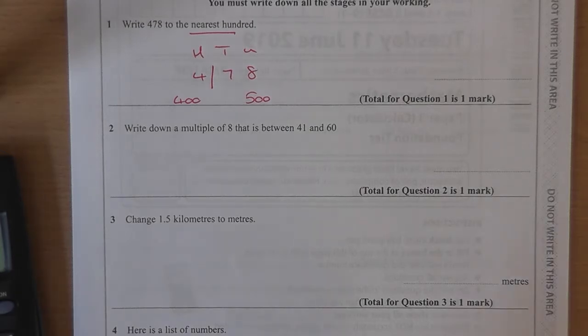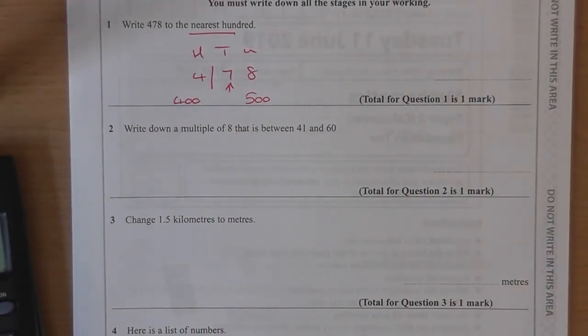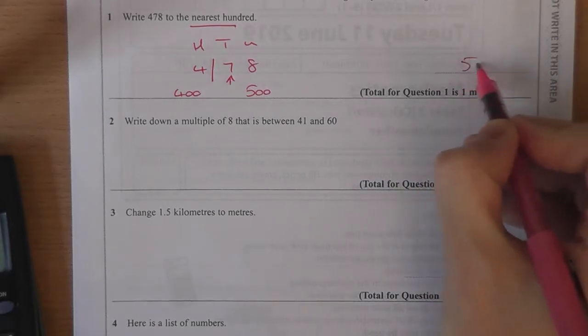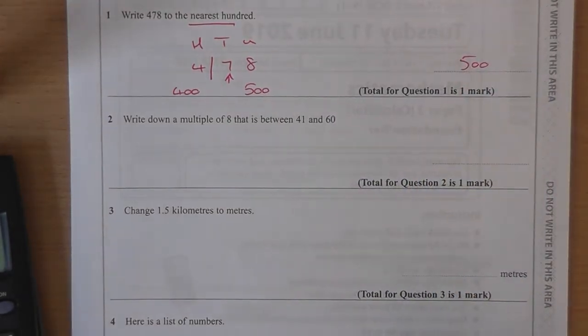To work out which one of those we need to do, we look at the number after the split line. That's the tens number in this case. It is a 7. 7 is more than the 5 halfway point, and if we're more than that 5 halfway point, we must be closer to the upper limit than the lower limit, so we must be closer to the 500. And 478 to the nearest 100 is 500.